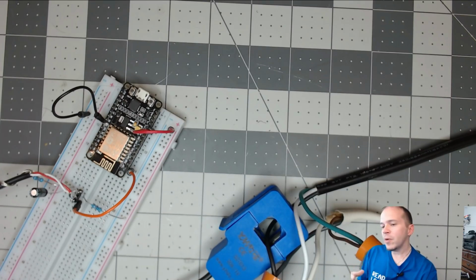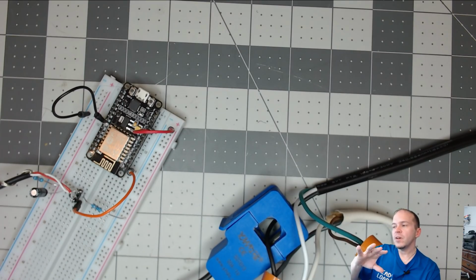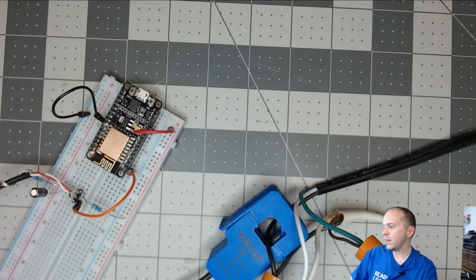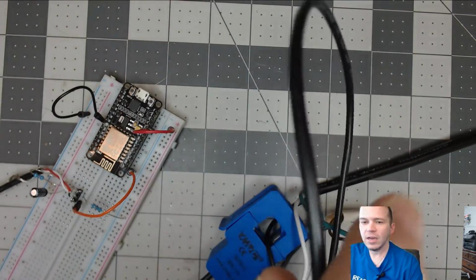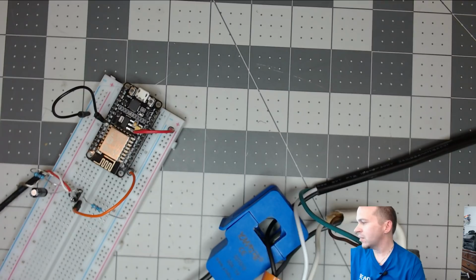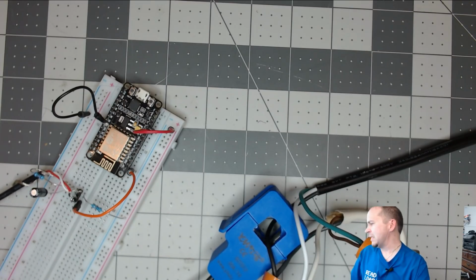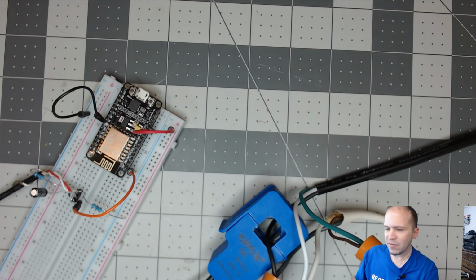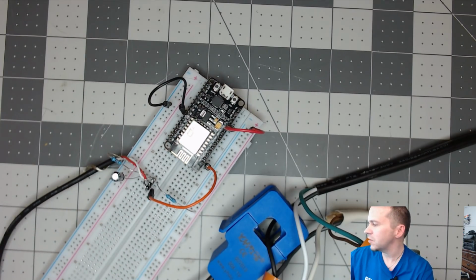There's a fairly decent wire length on these things, probably 2.5 feet. Y'all have to do the conversion to centimeters or meters or whatnot.